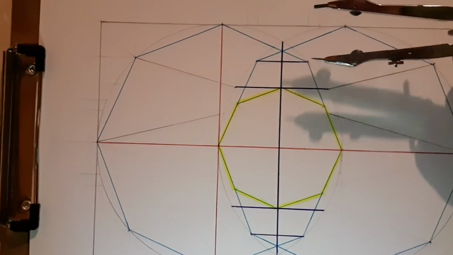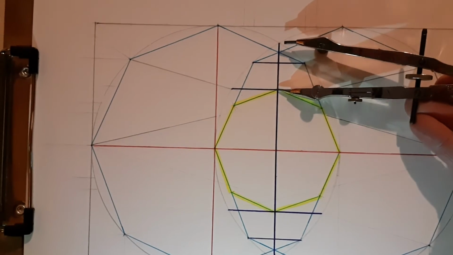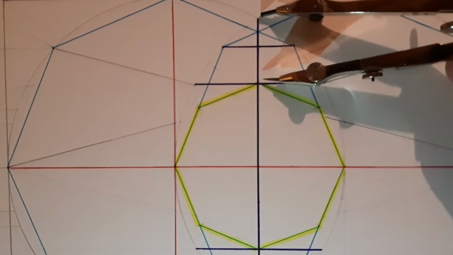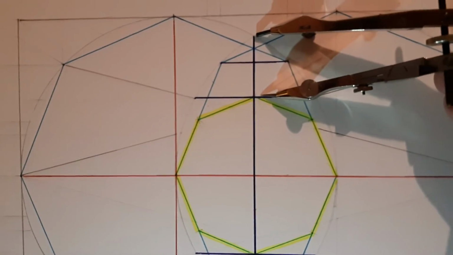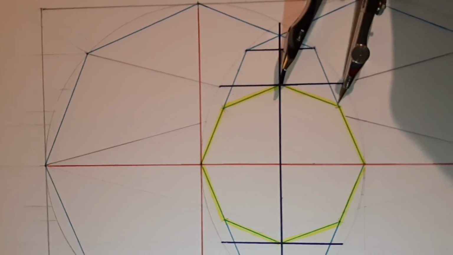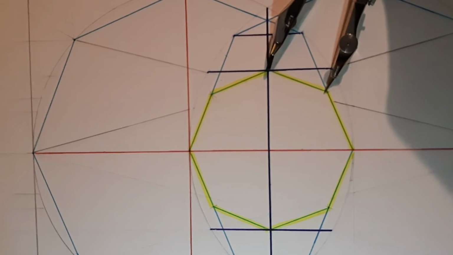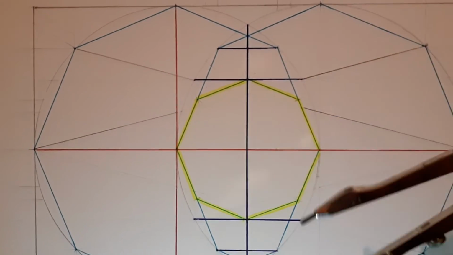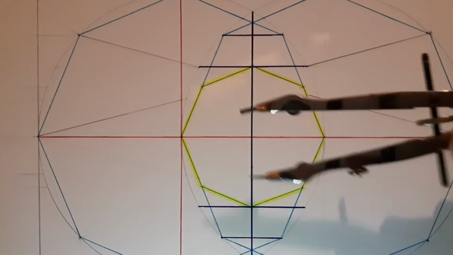And that proportion comes from right there. That equals that. And then you get the rest, and then you get a perfect octagon in the middle.